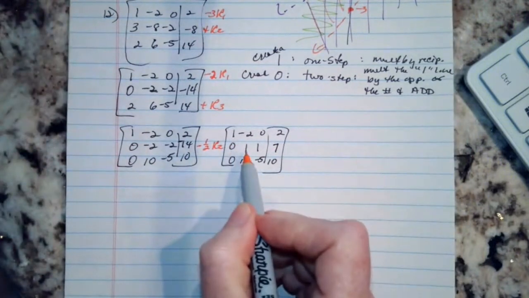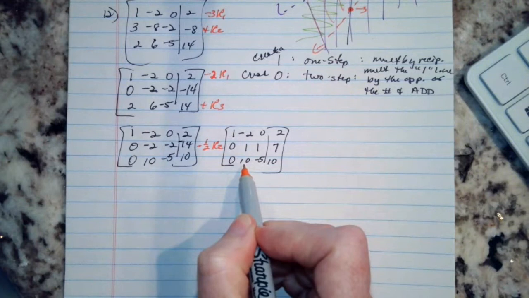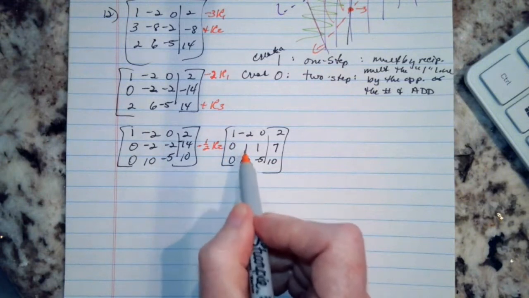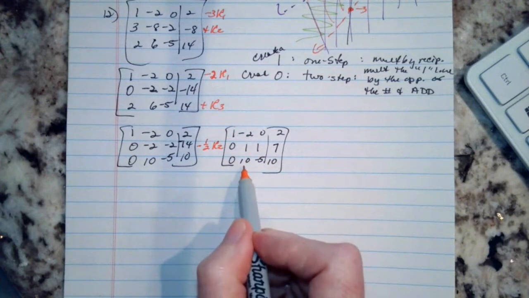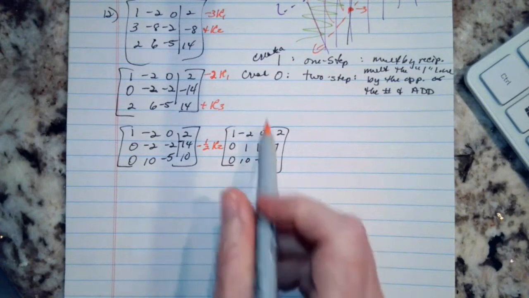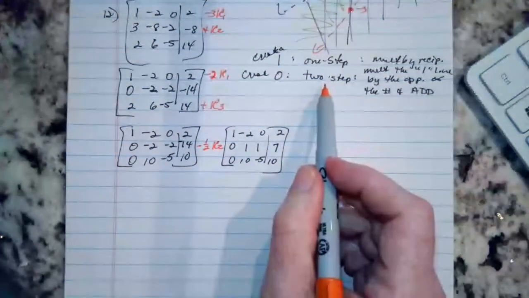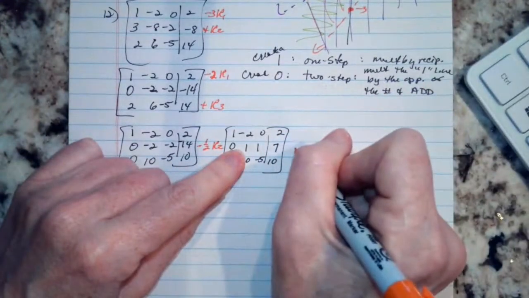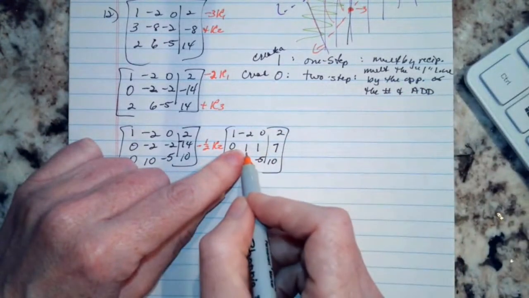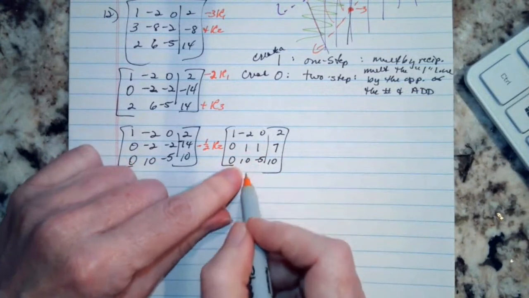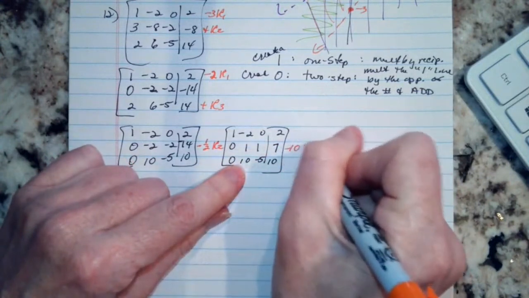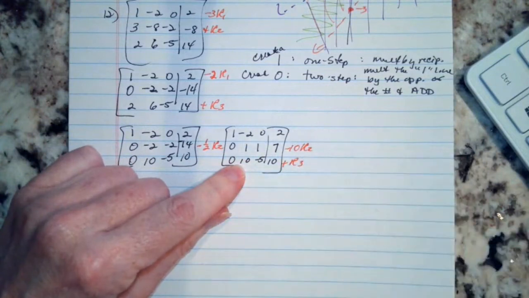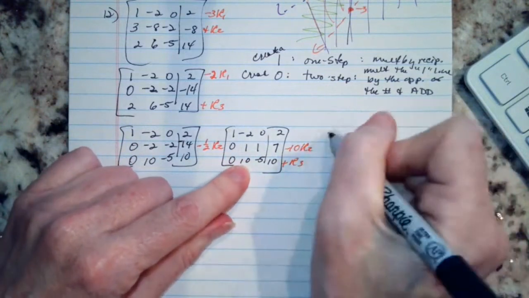Okay, we've got a 1 right here. Now we want a 0 underneath. We've got 1, 0, 0. We're working on our 1 diagonal. We've gotten that done. Now we want this to become a 0. Whenever you're creating a 0, that's a two-step process. You multiply the 1 line. So we're going to multiply the second line, where our 1 is, by the opposite of that number. So -10 times row 2 plus row 3 will create a 0 there.